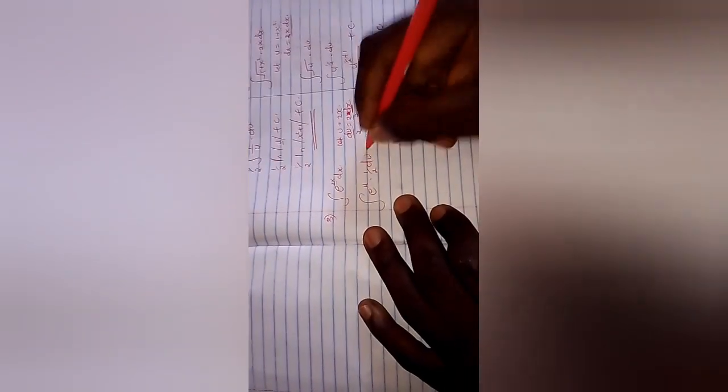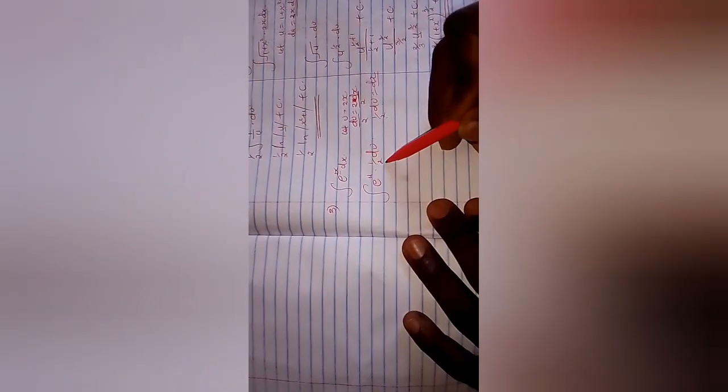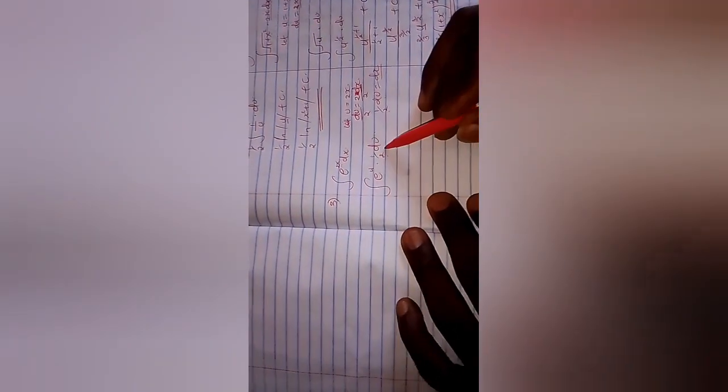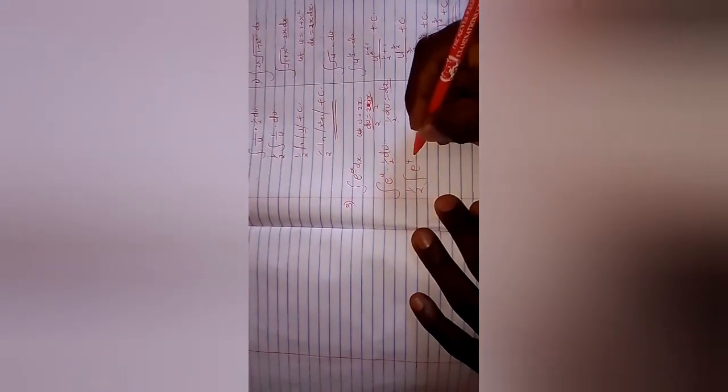Now we replace dx by a half du. This a half is constant, so we must take a half outside. Now we'll have a half integration of exponential raised to power u du. In integration, the constant remains.